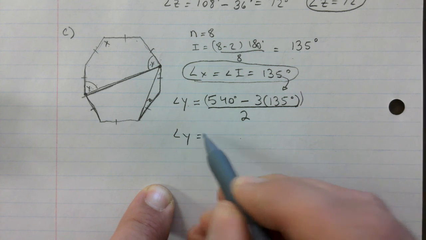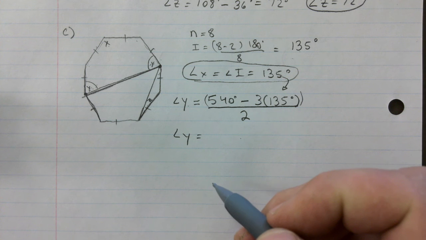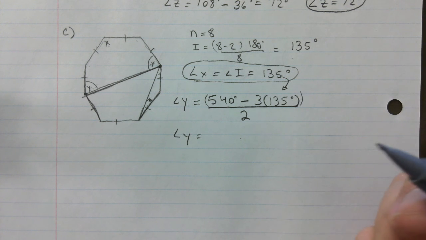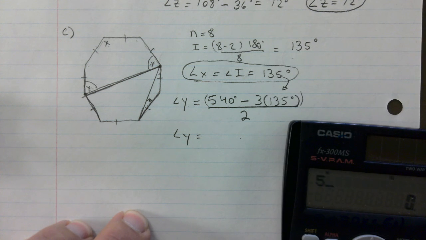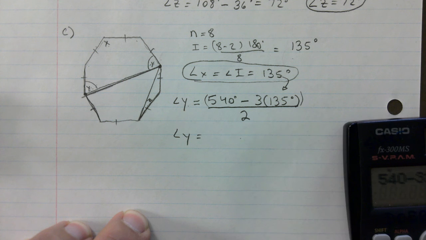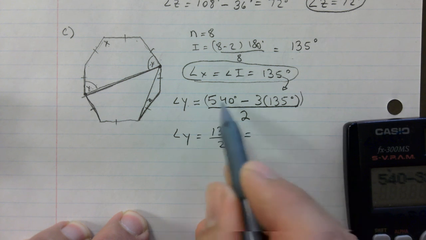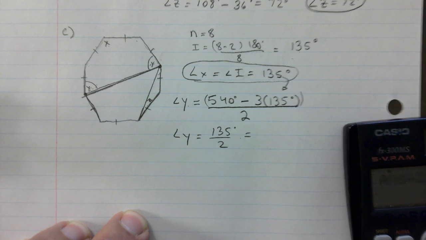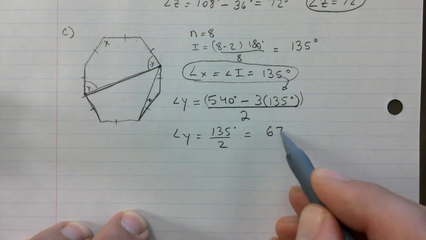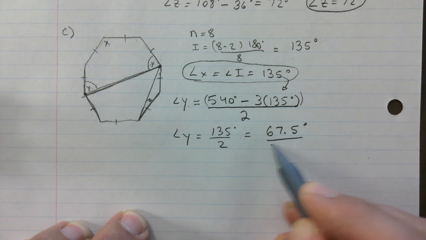So angle Y is 540. I will do this in steps because I don't want you to get that wrong. Sometimes it's all beautiful, you're showing me the work and everything, but then you type it in wrong. Right? So I'll do the top first and then divide that by 2. That's 67.5 degrees.